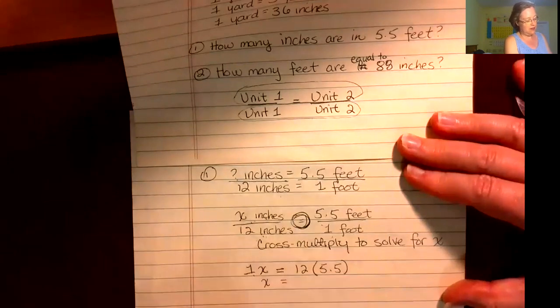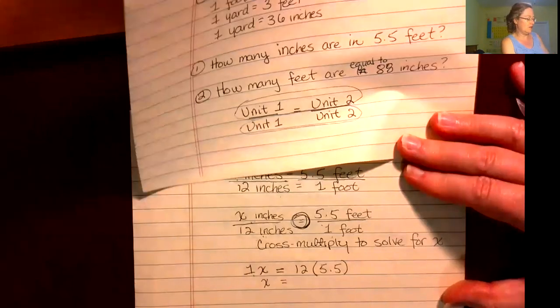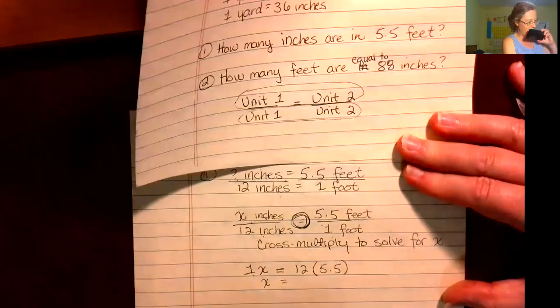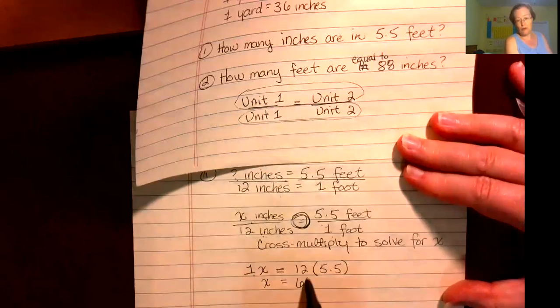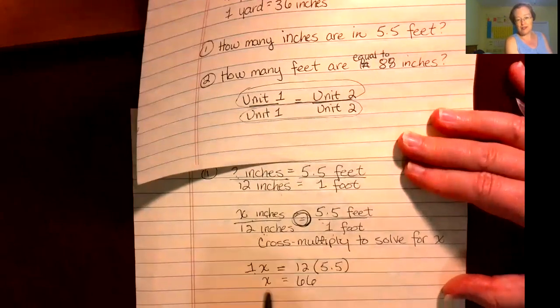And I'm guessing it's going to be something like 66, right? Okay, Google, what's 12 times 5.5? Oh, 66. If there was a number other than 1 here, then I would divide both sides by that number to get my final answer.